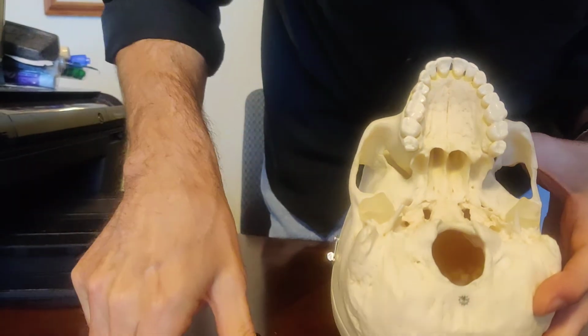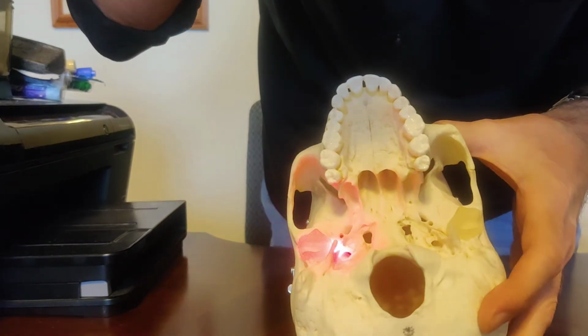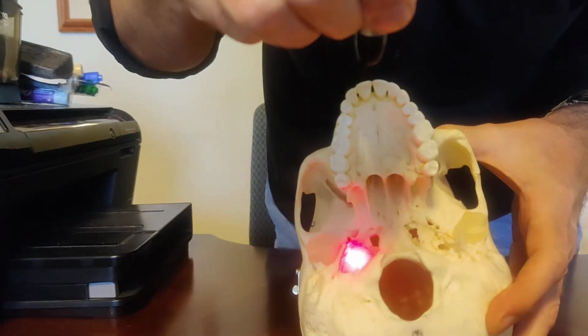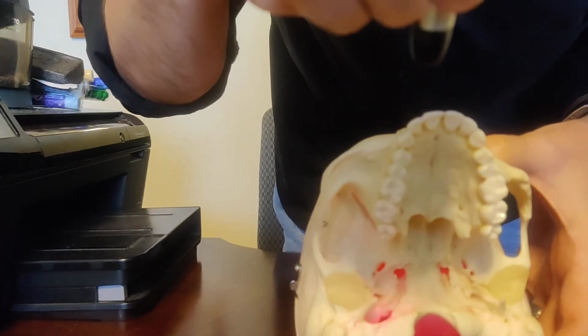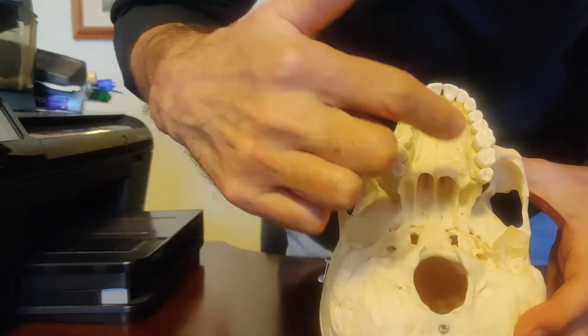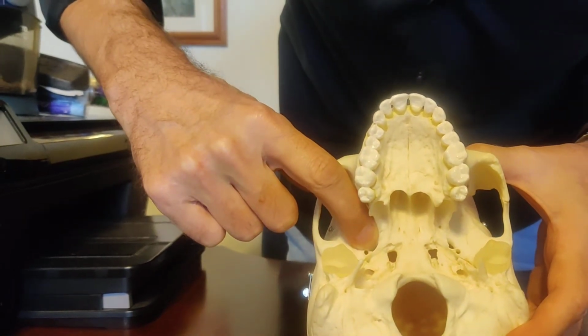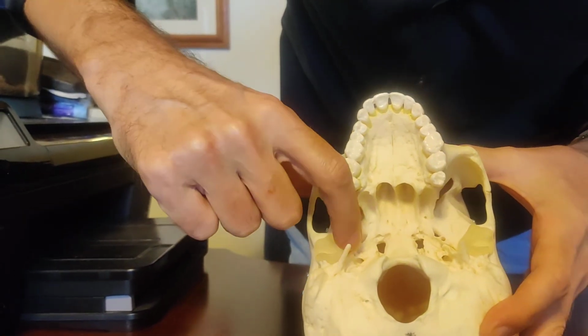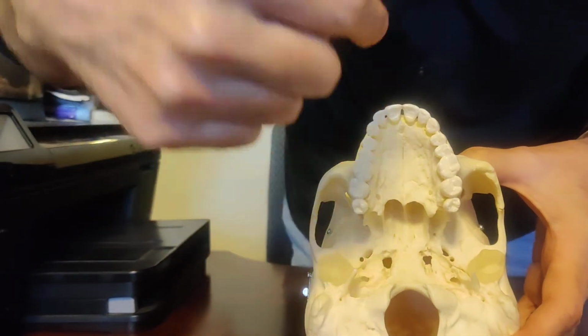Coming on back then, what we have here, that little hole right there, that would be the carotid canal, and all the way back would be the jugular. So, follow the pattern. It runs parallel on both sides. It goes foramen ovale, spinosum, carotid, and then jugular. Straight back.